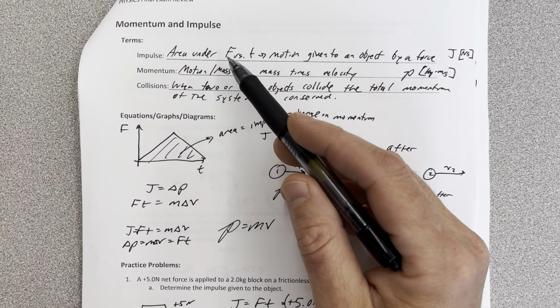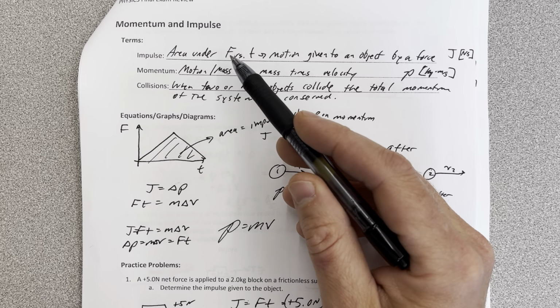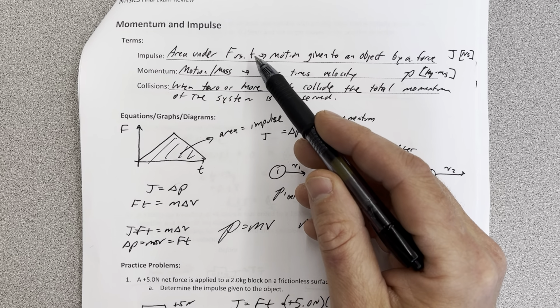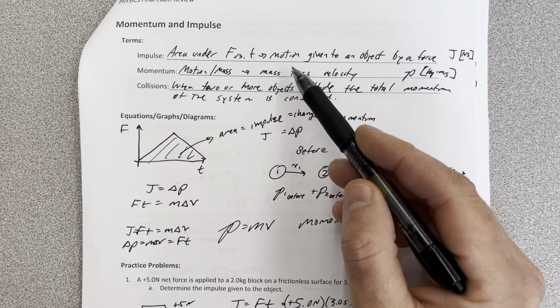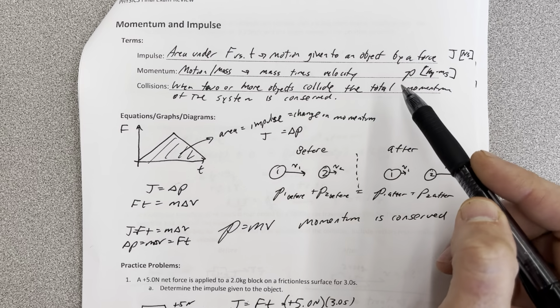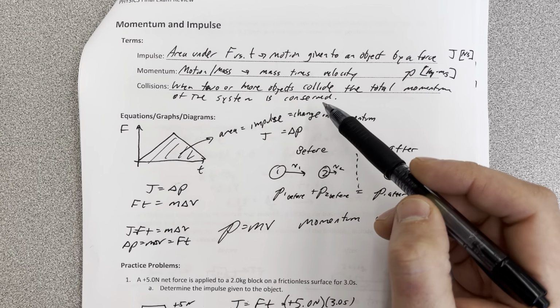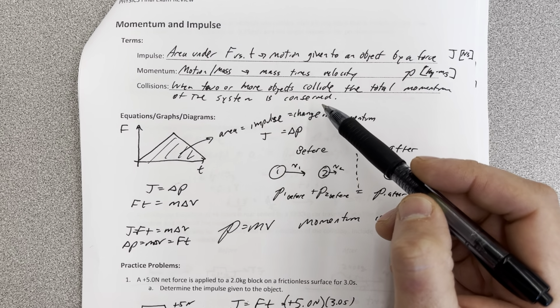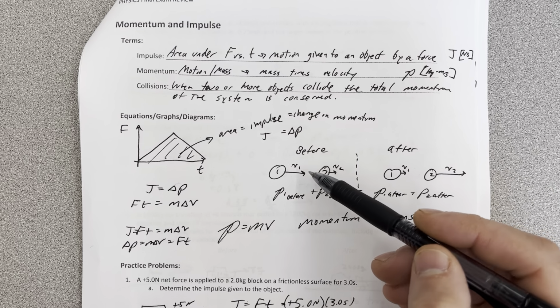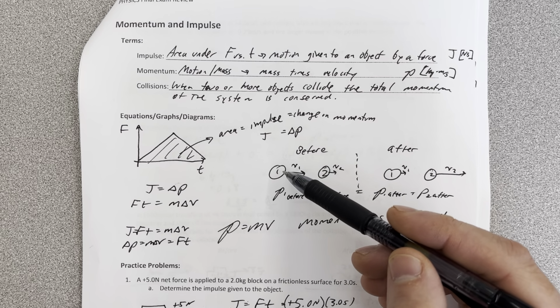So forces cause changes in motion. Forces applied for a certain amount of time cause a change in momentum. Collisions: when two or more objects collide, the total momentum of the system is conserved. That's an important fact. When two objects hit each other, they apply a force on each other.